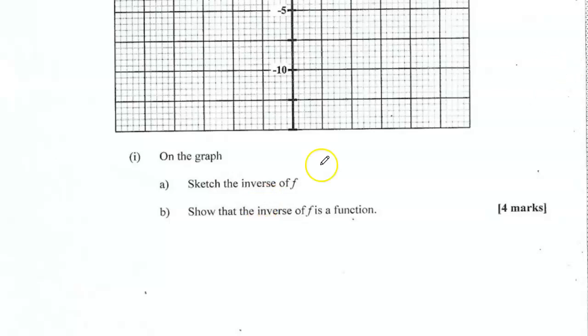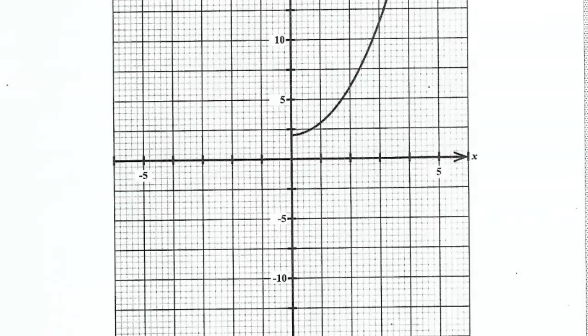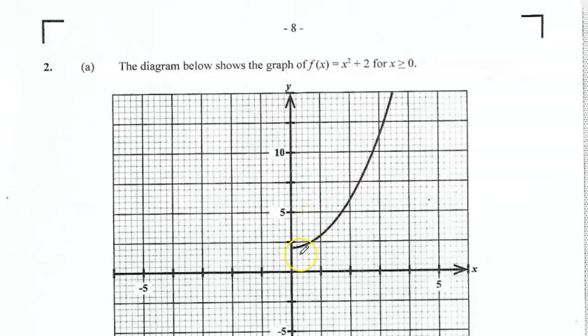So to get the inverse of a function, you can simply reflect that function in the line y equal to x. Now the line y equal to x would look something like this, right? The line y equal to x, you really should be using a ruler, but so this is the line y equal to x.